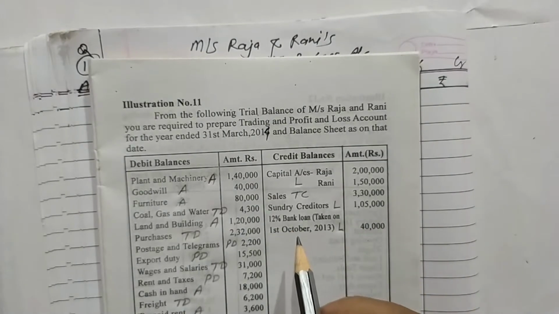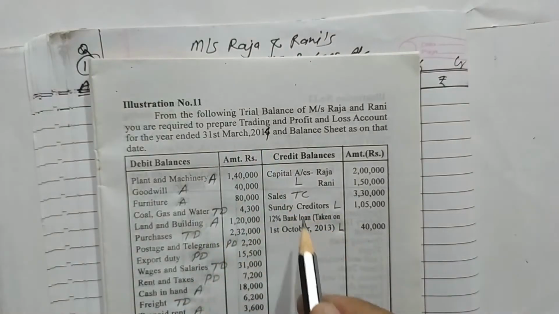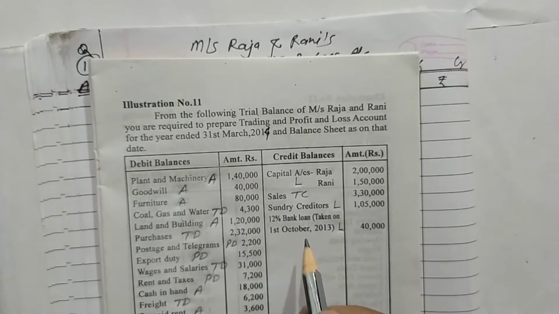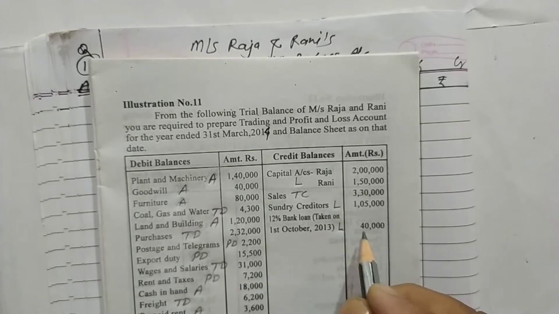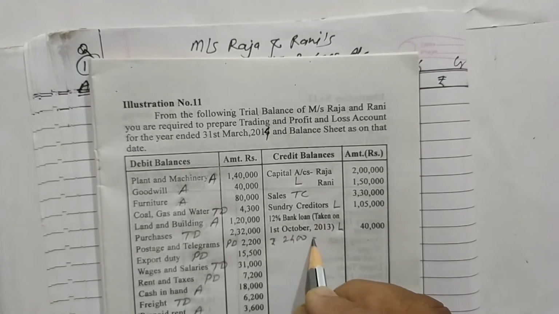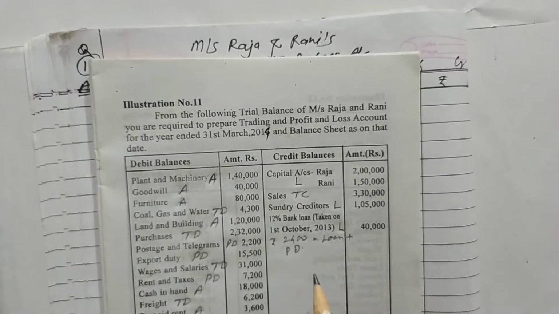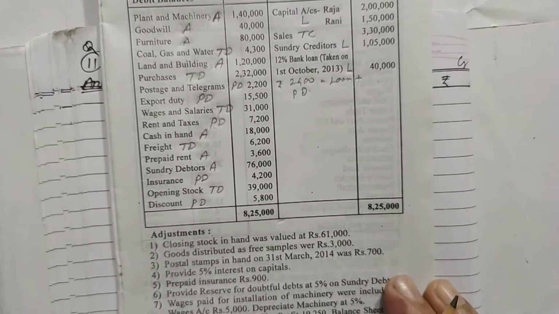Here a hidden adjustment is given. Rate of interest is 12% and loan taken date is 1st October. From 1st October 13 to 31st March 14, it comes to a 6 months period. We have to find out the 6 months interest. It is to be added in the loan account and the second effect will be on the P&L account debit side. We find out this one. 12% of 40,000 comes to 4,800 and half of this is rupees 2,400. First effect is added in the loan account and second effect P&L account debit side. It means a PD.